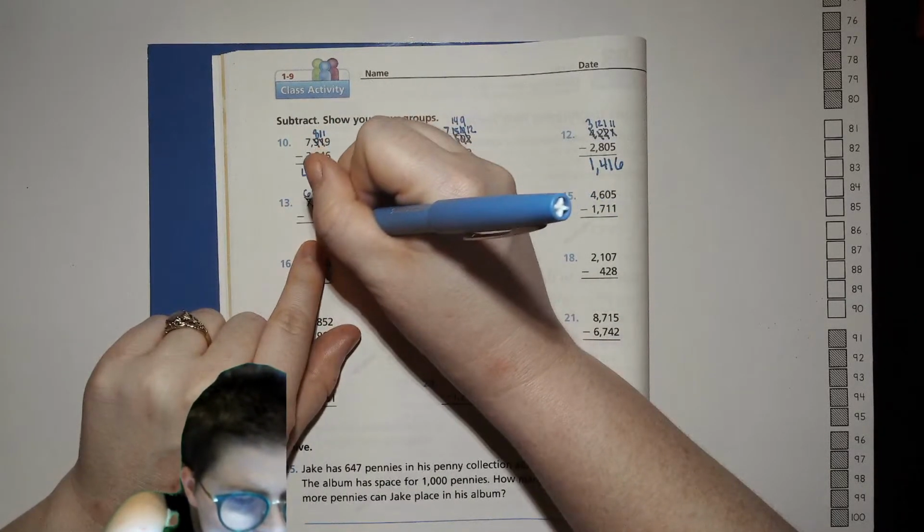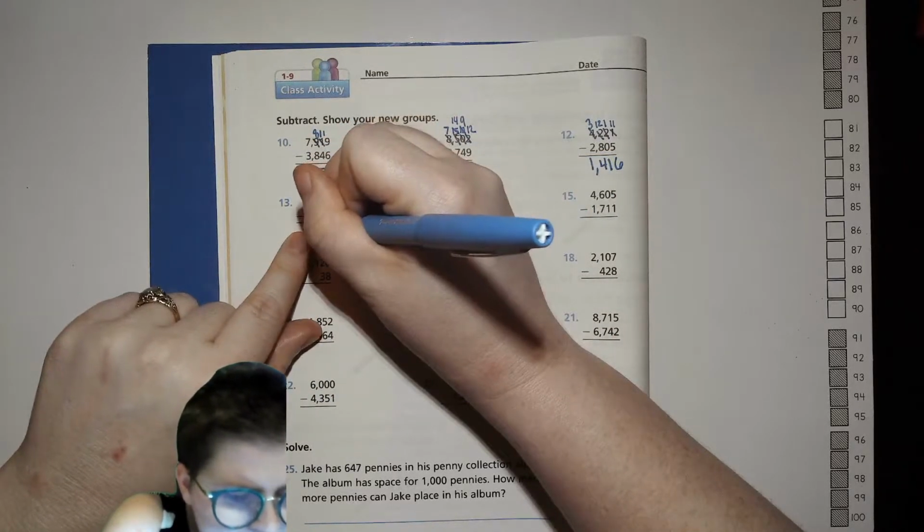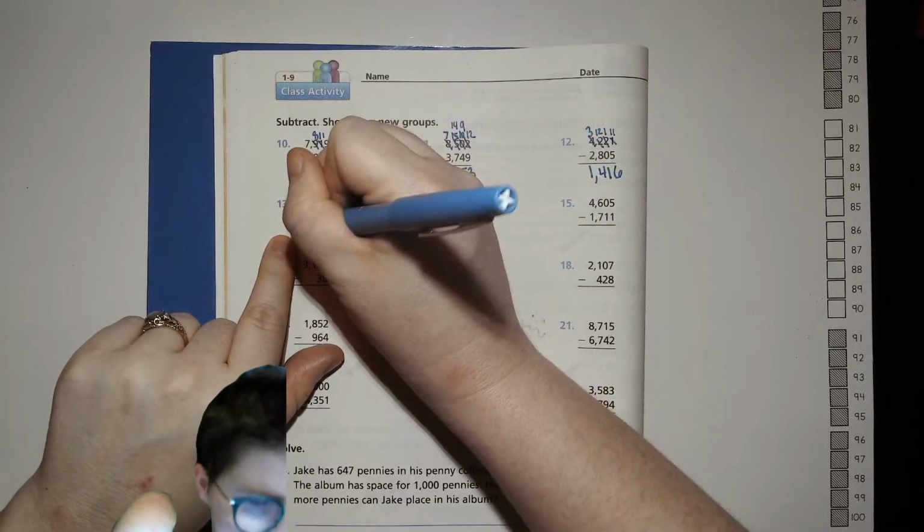9 take away 7 is 2. 9 take away 5 is 4. And 6 take away nothing is 6.